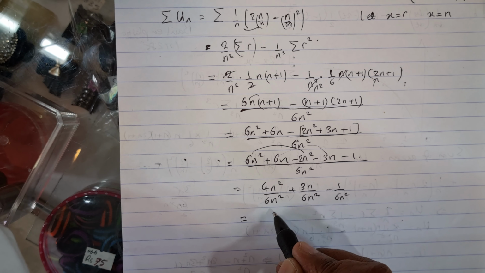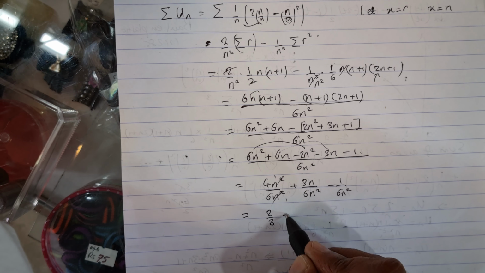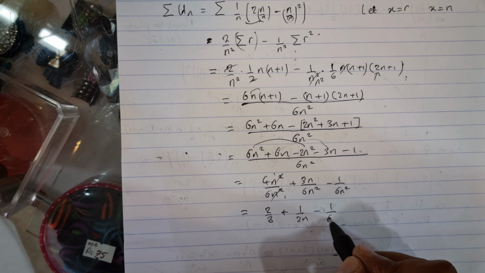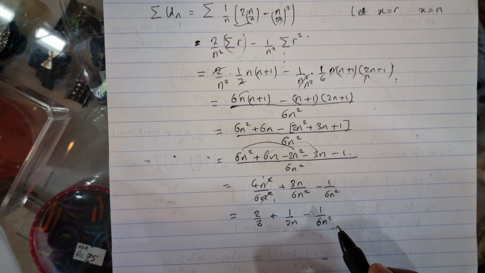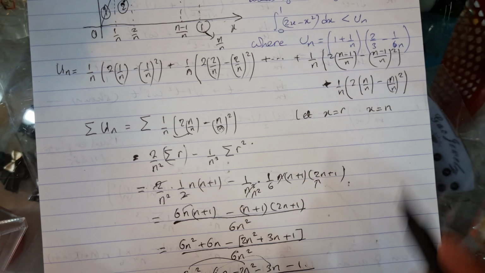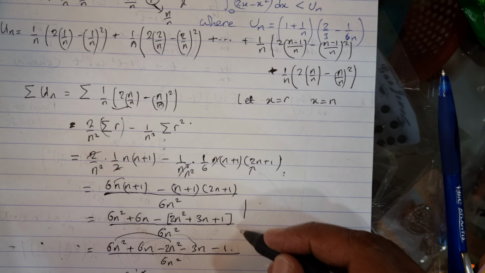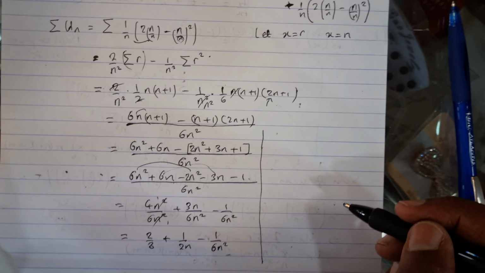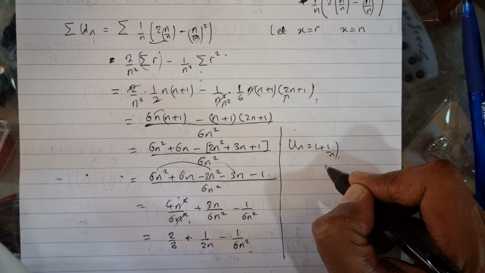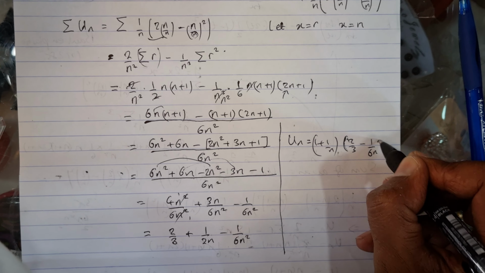So what we have then, these can cancel, and I get 2 over 3 plus 1 over 2n minus 1 over 6n squared. Now we were given in the question that Un is (1 plus 1 over n) times (2 over 3 minus 1 over 6n).